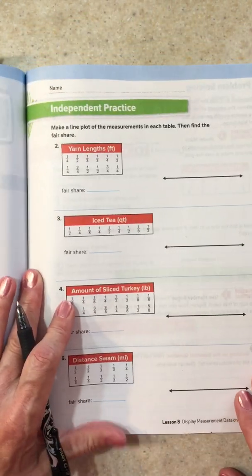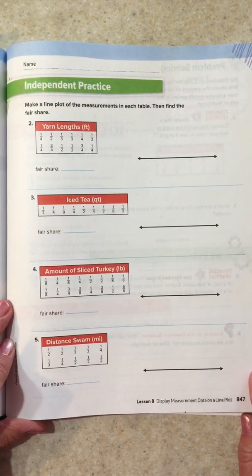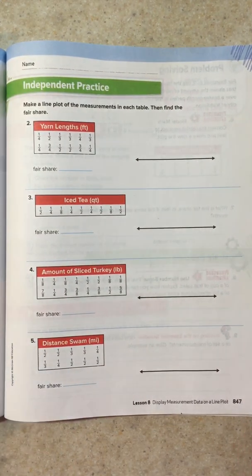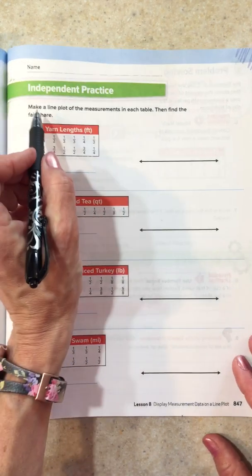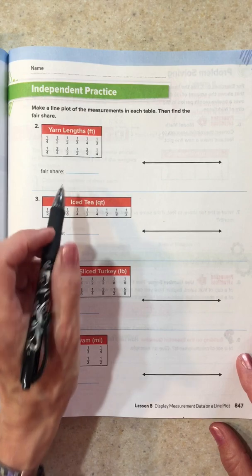Independent practice. Okay, it's all about plotting on a line and then finding the fair share, which is another word for finding the average of the measurements. Make a line plot of the measurements in each table and then find the fair share. Here we go.